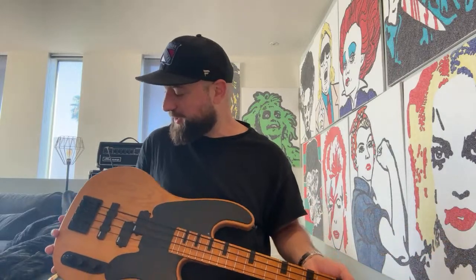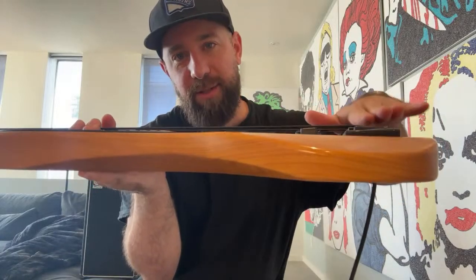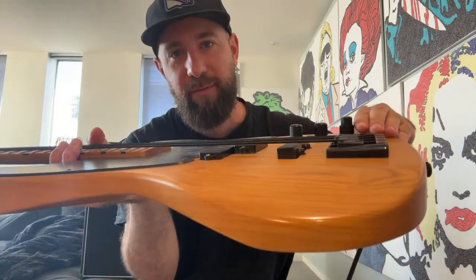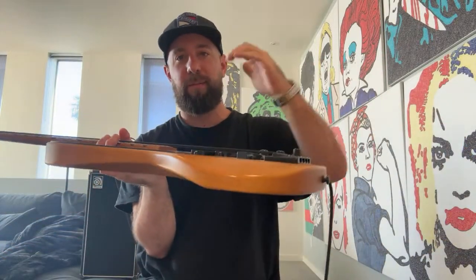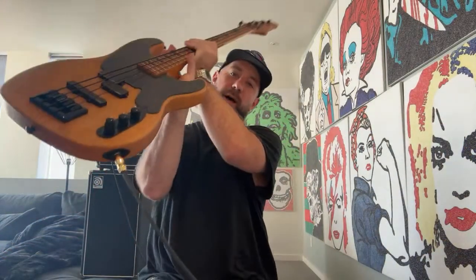And what I really like too is the bridge is super flat. Let's see if you can see it on this way. And because the bridge is flat, you could really rest your hand there. Everything is insanely flat. There's no jaggedness to it.